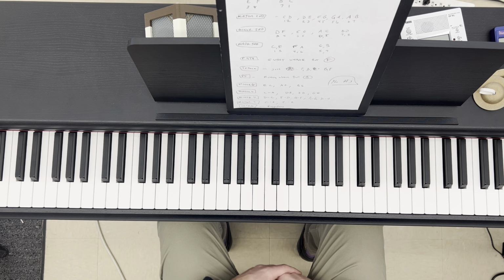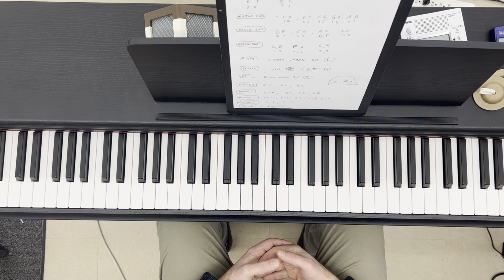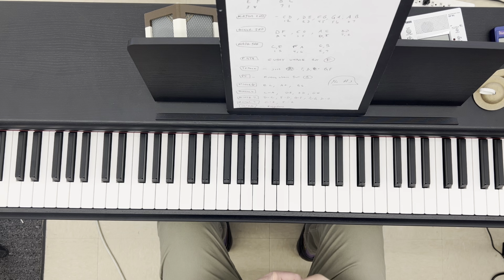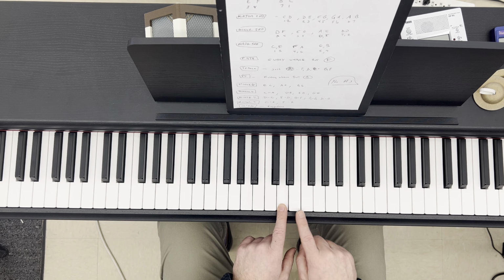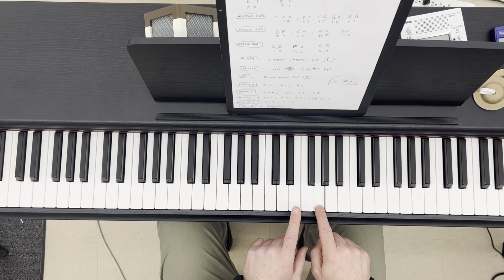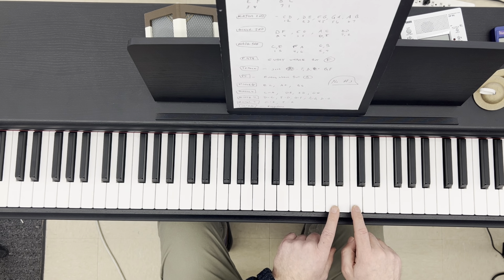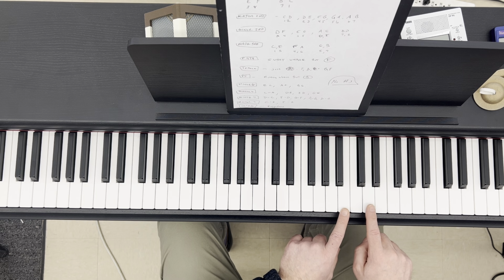Your minor third, you're going to find that by knowing which chords use the minor third in them. There's 7 chords in the key. 3 of them are minor, 3 of them are major, and 1 is diminished. The diminished one has a minor third in it. So, D and F, E and G, A and C, and B and D.